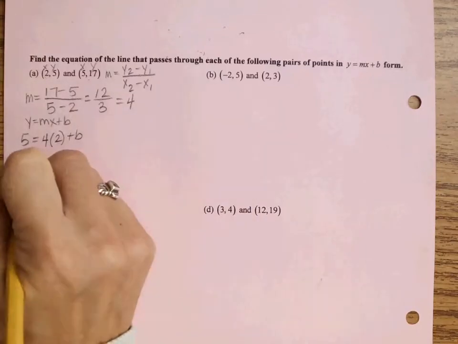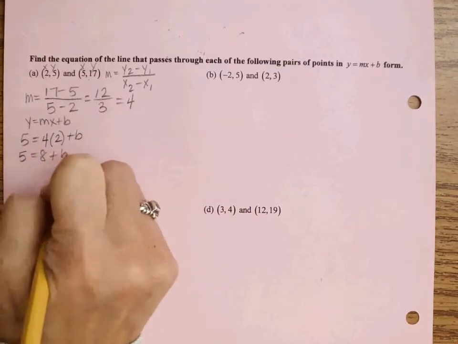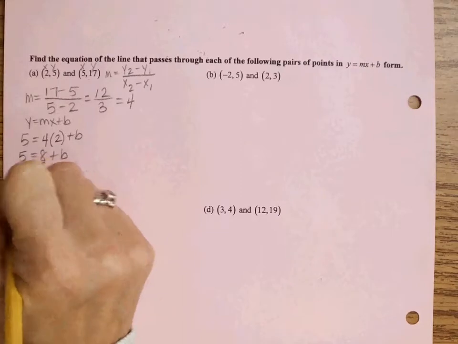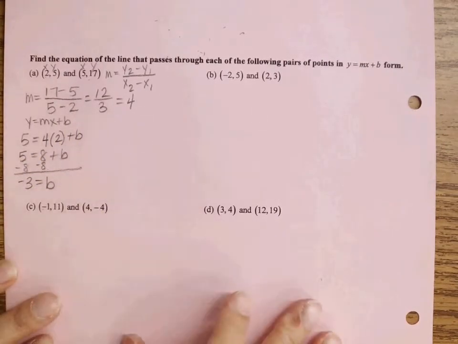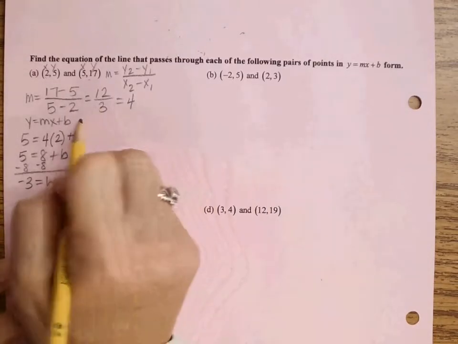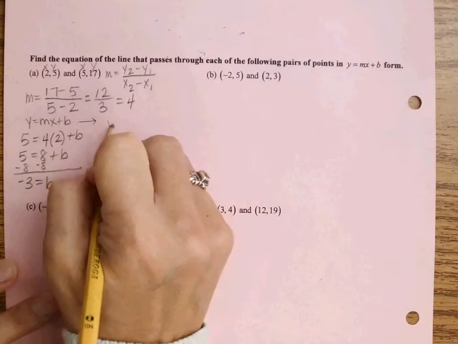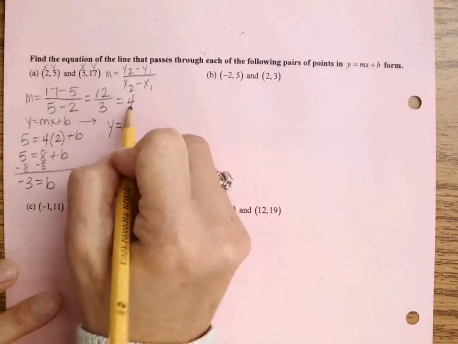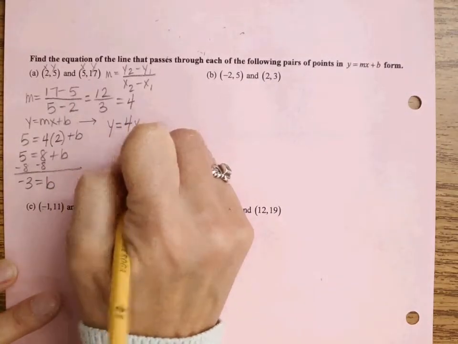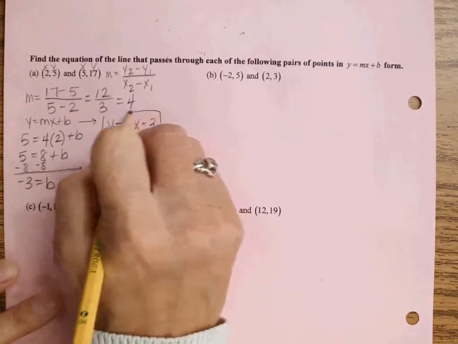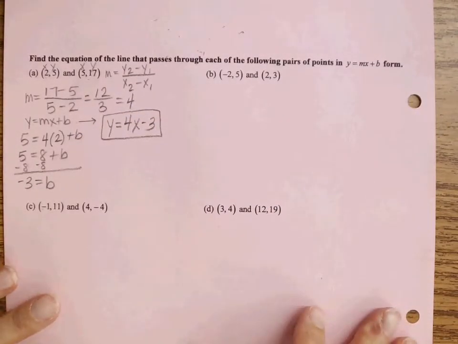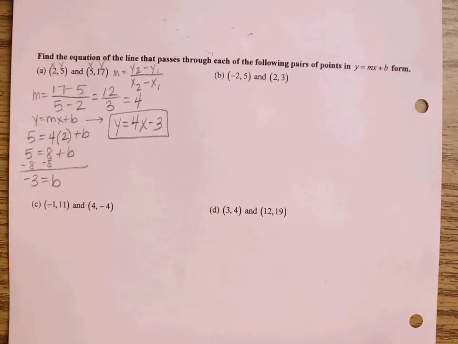Now I'm going to solve. 5 equals 8 plus b. Subtract 8 from both sides. I have negative 3 equals b. Now I have all the information to put this into slope-intercept form. So it'll be y equals 4x, my b is negative 3. It's not too bad, it's just a lot of steps to remember.